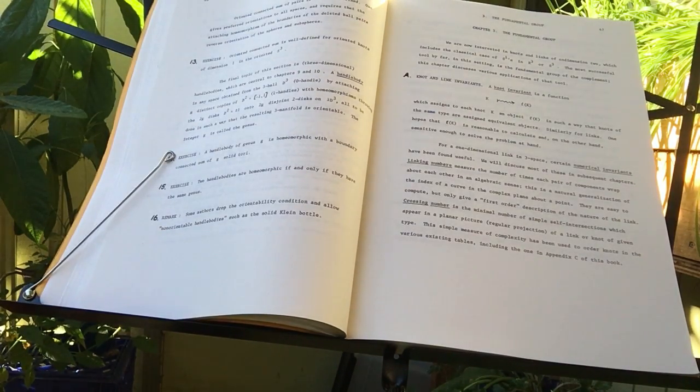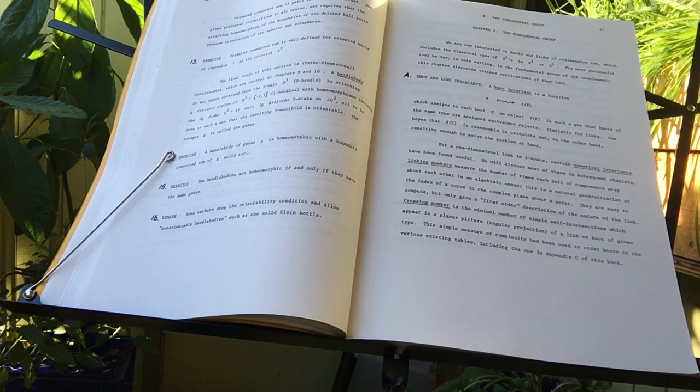Linking numbers measure the number of times each pair of components wrap about each other in an algebraic sense. So the linking numbers is a good thing for me to write down if I had a pen, which I don't. This is a natural generalization of the index of a curve on the complex plane about a point.